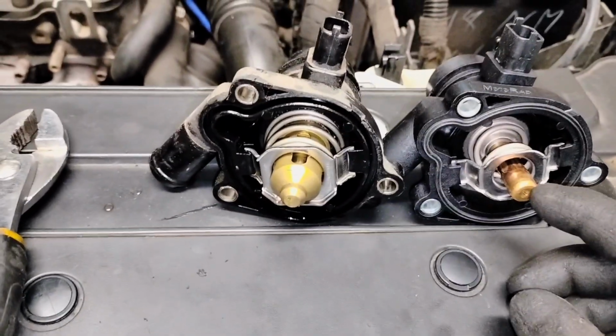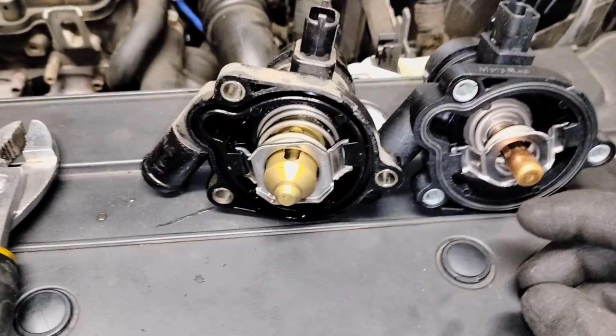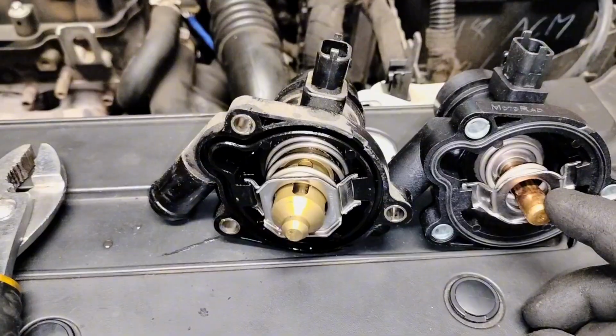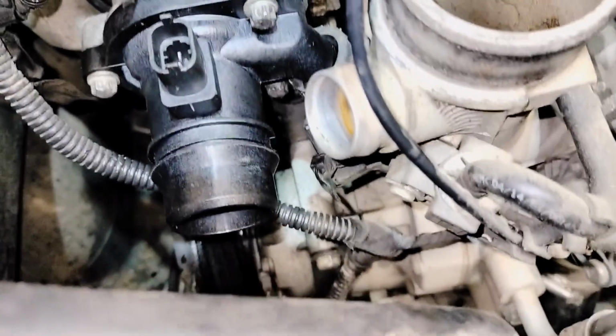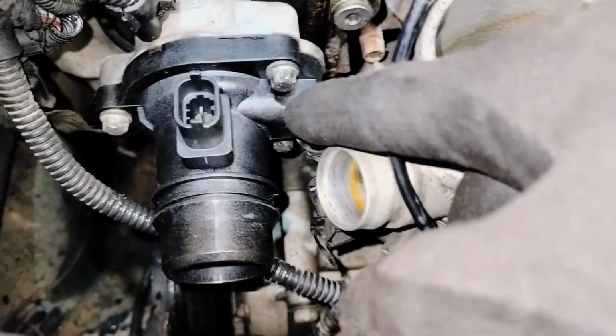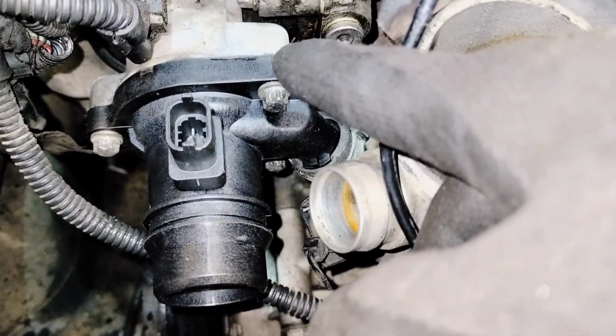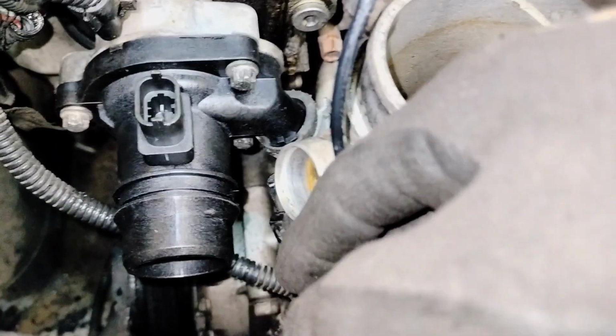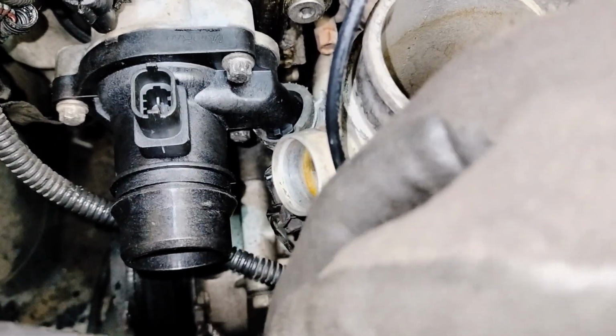This one is only 1 year warranty. I was trying to get the lifetime warranty, but they didn't have it in stock, so I have to go with the 1 year. All right, once you have this bolt installed, you don't want to go too tight on those bolts. Just have them snug against the mating plate, and that's all you need.